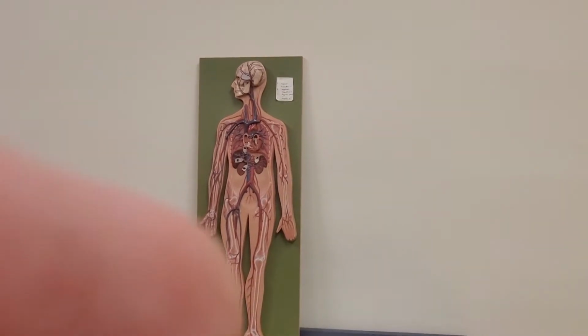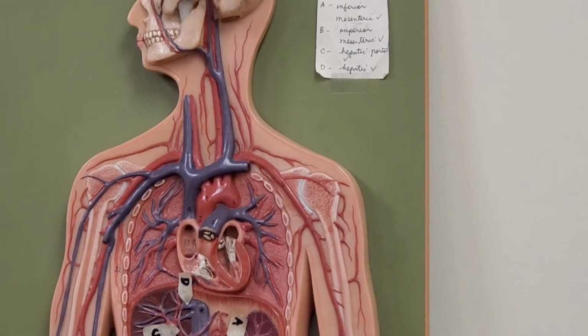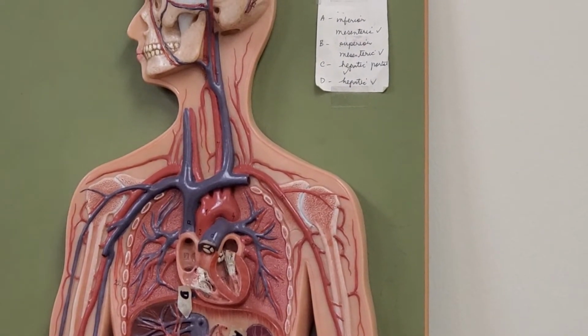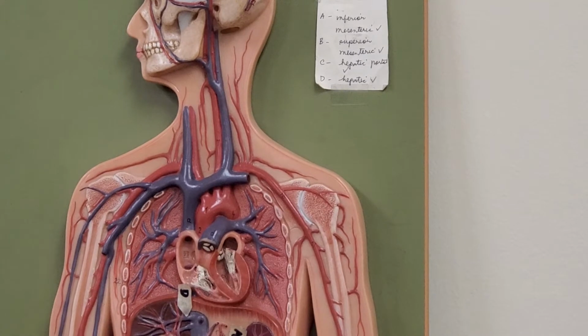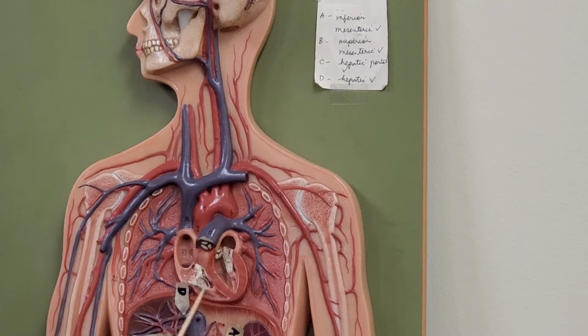Now, I'm going to zoom in here on the head as much as I can and see if I can get this in focus. I apologize. But here, you can see the heart. This model's kind of cool because you can see the chambers of the heart, the two atria, the valves and the ventricles. This would be the ascending aorta and the aortic arch. If we come up the aorta, always these three branches in order are brachiocephalic, left common carotid, left subclavian.